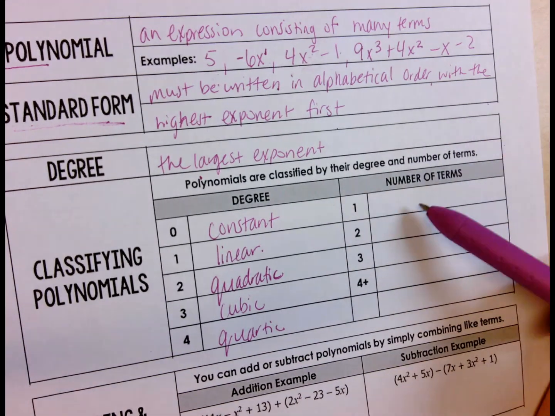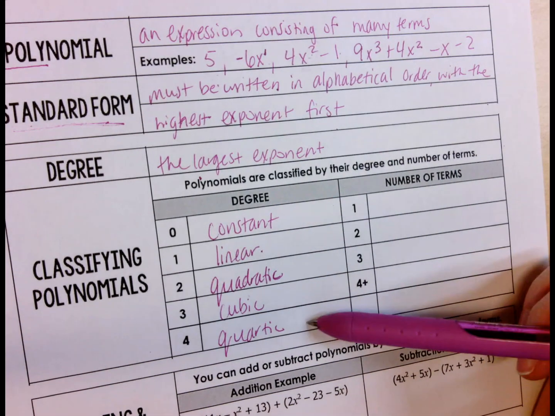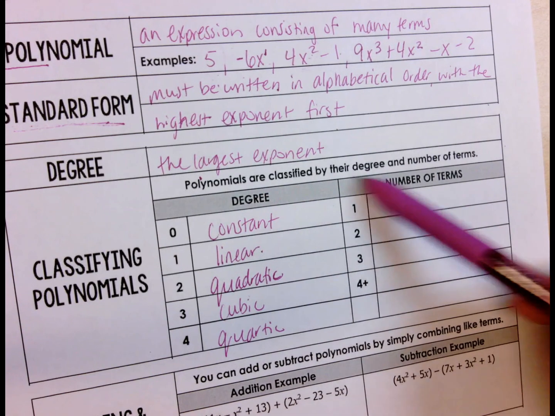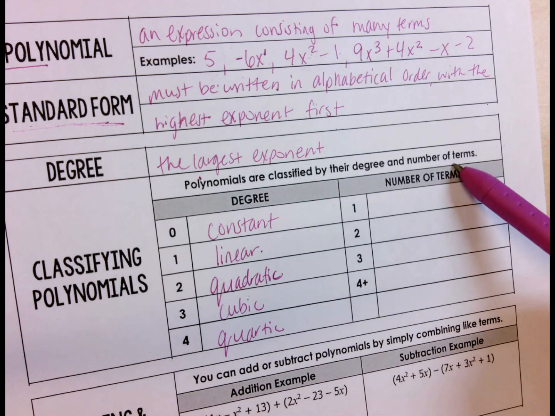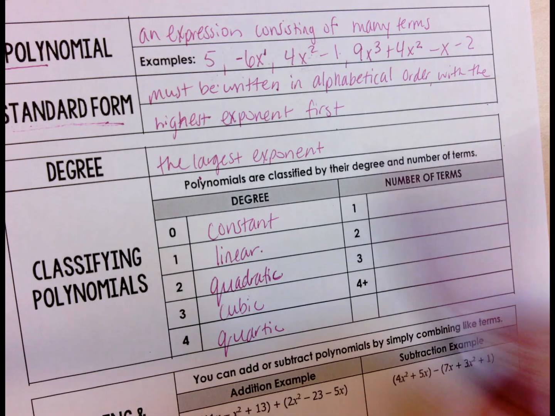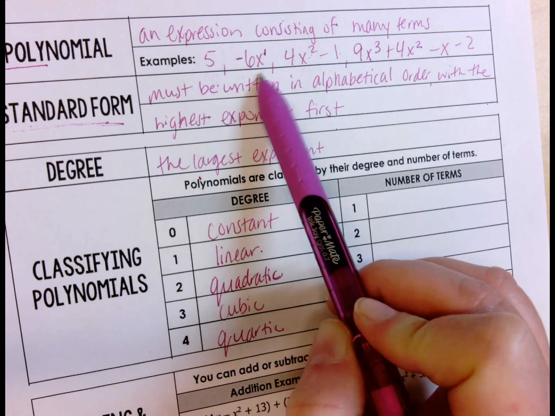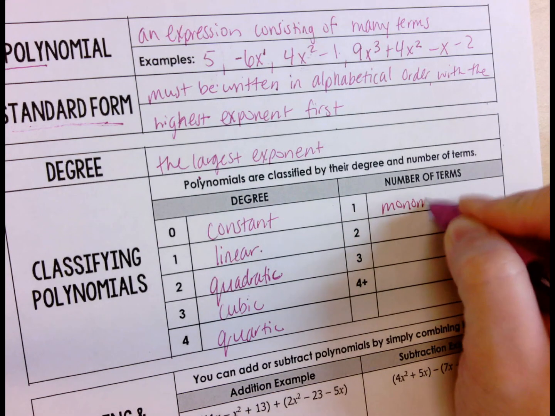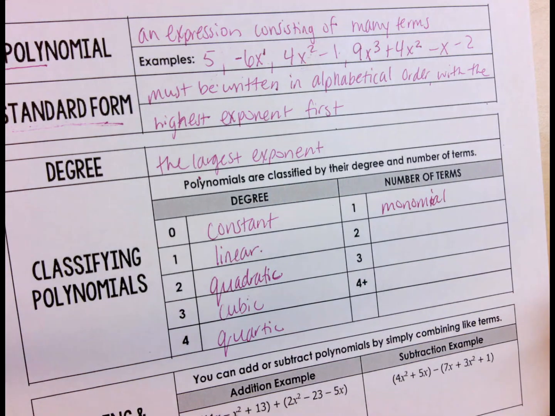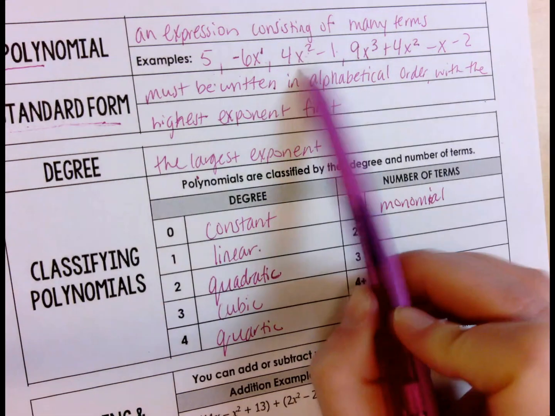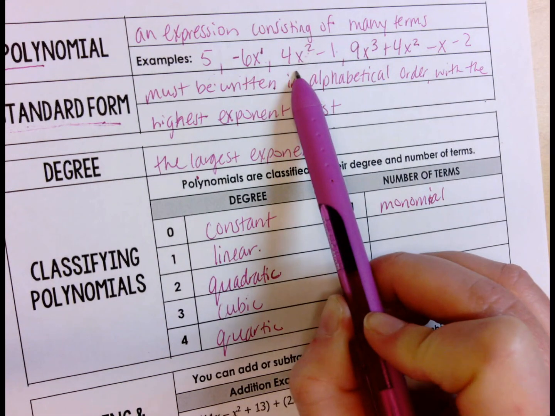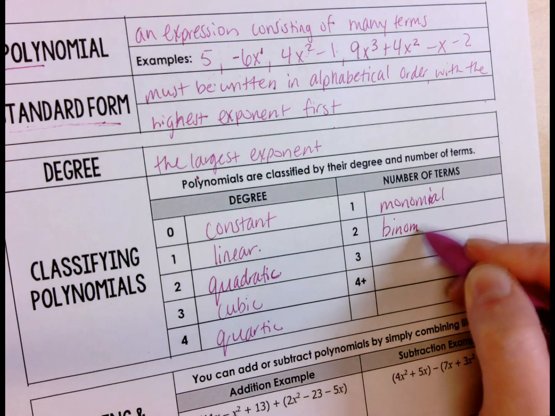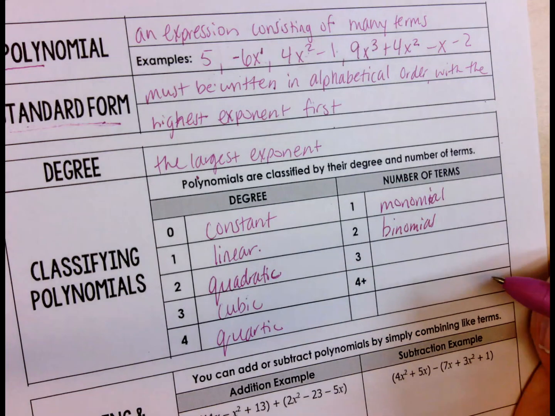All right, so we classify polynomials not just by their degree, but also, as it says here, by the number of terms. For example, this polynomial has 1 term. Remember, we already discussed that. We call that a monomial. Then this one up here, remember, it had 2 terms. And with 2 terms, we would call that a binomial. Bi meaning 2.